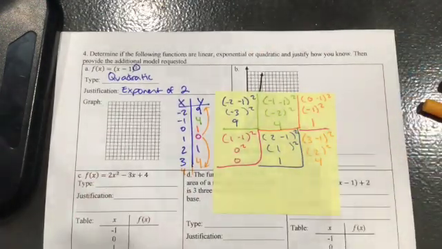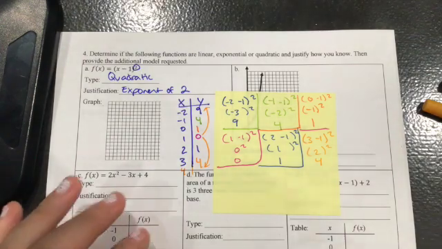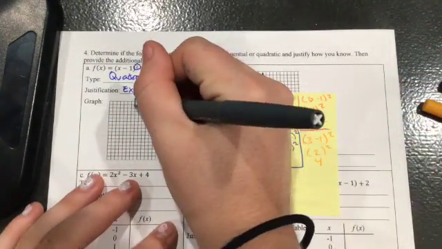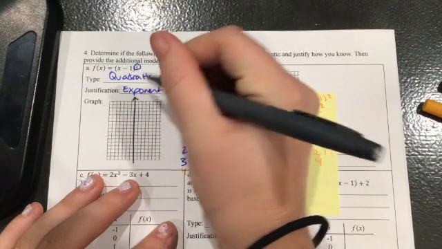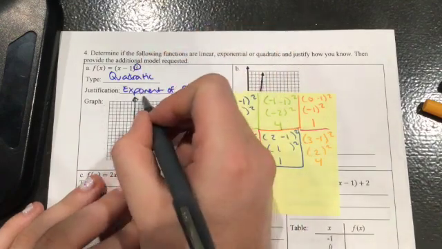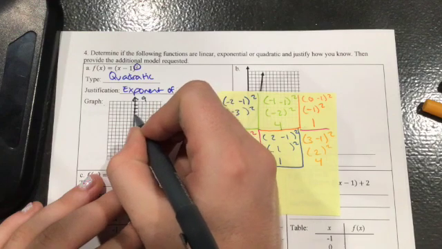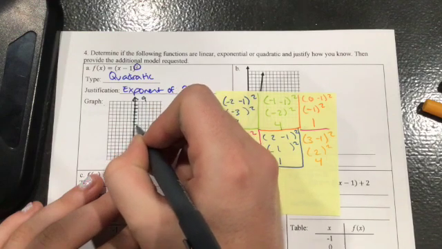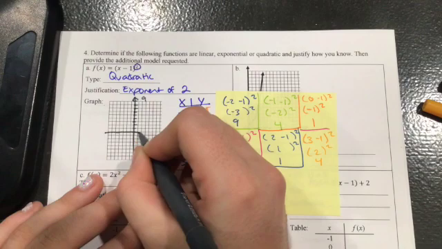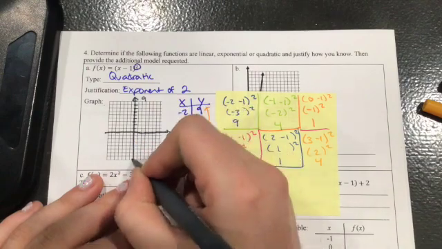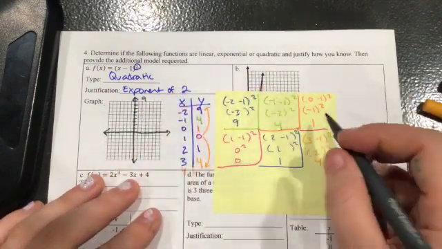My highest y value looks like it's going to be a 9. So I want to make sure I build it where it's at least going to hit 9 up there. So I'm going to count down. 9, 8, 7, 6, 5, 4, 3, 2, 1. There's going to be my 0.